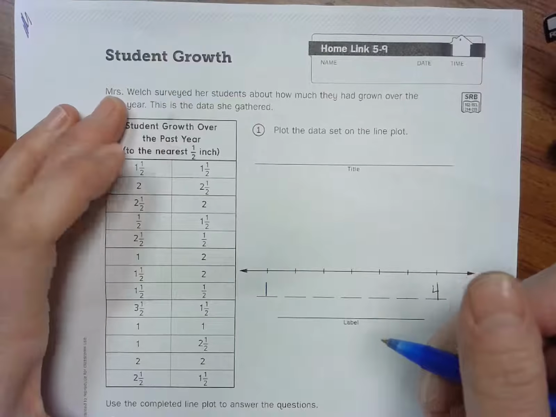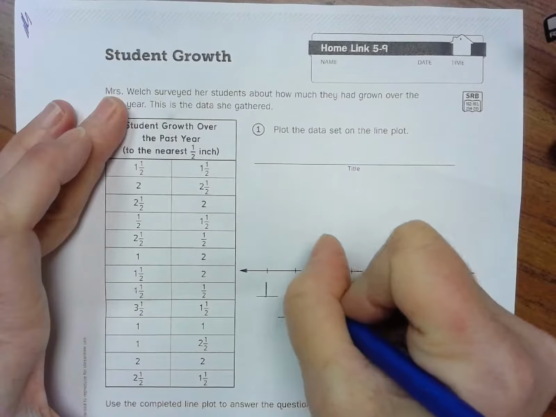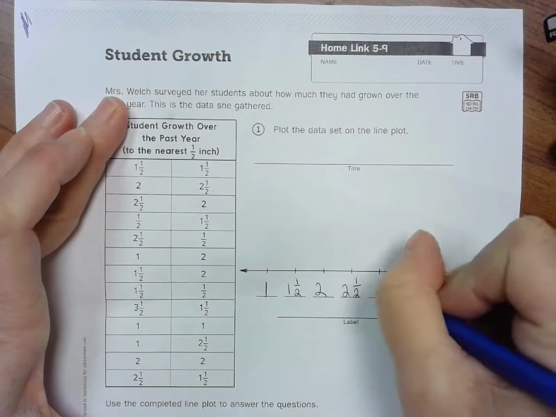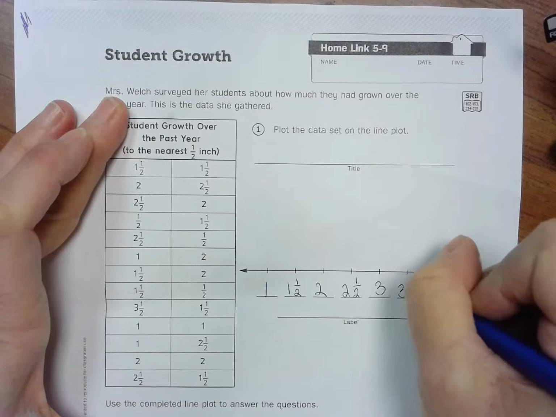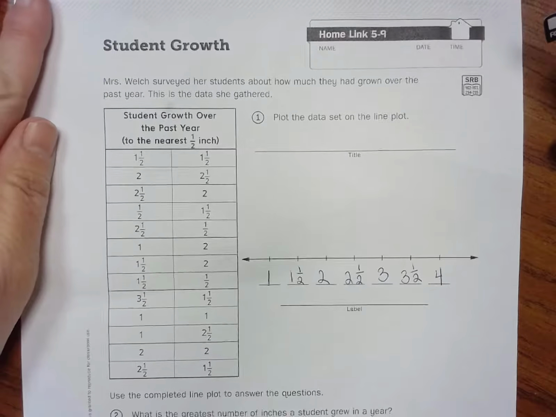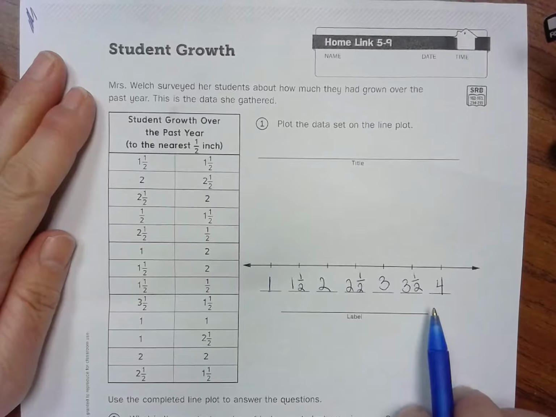And then we're going to count by halves. So this is 1. This will be 1.5. This is 2. That's going to be 2.5. This is 3. And this is going to be 3.5. And that's 4. All right. So hopefully you understand why I chose those numbers and where I place them.